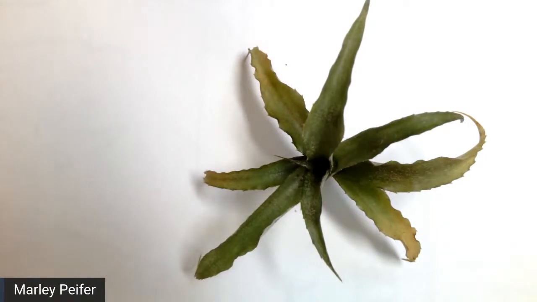Okay, so let's start with I notice. What do you notice? Go ahead and write down things that you notice. Let's start off assuming we don't know it's a plant.